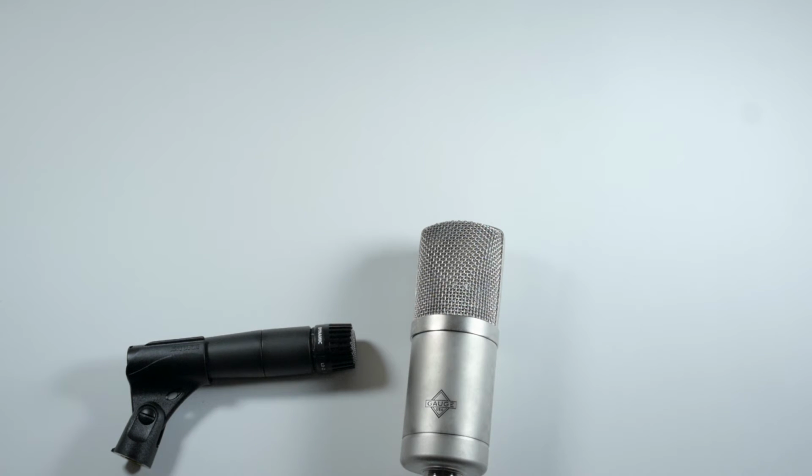Now, the benefit of that is that they're much more sensitive, which means that they pick up more intricately, and that can be a blessing and a curse. So the large diaphragm condenser microphone has a very wide frequency response. Frequency is measured in hertz, and it is the range of pitch.